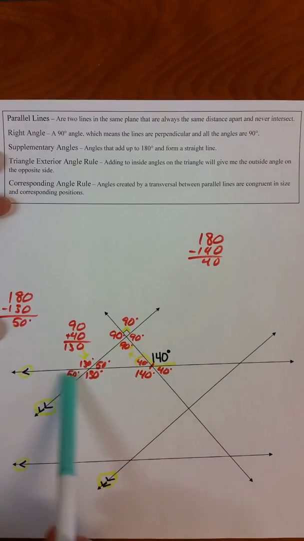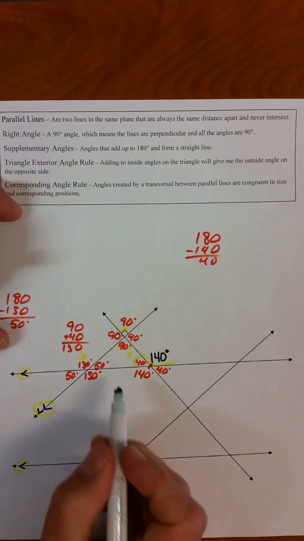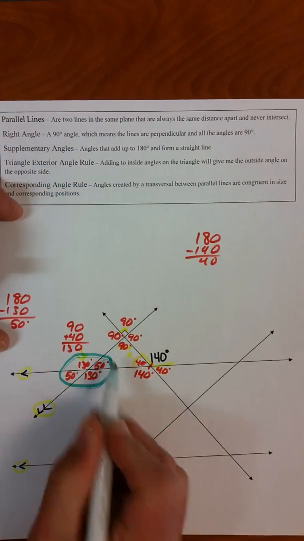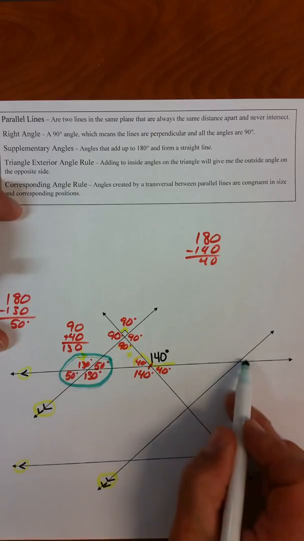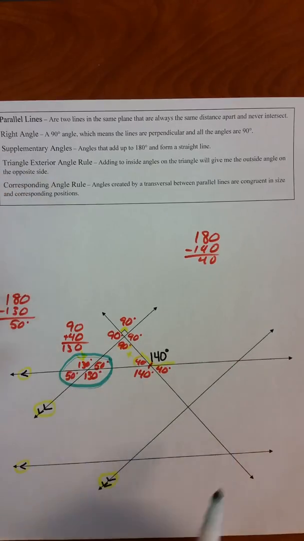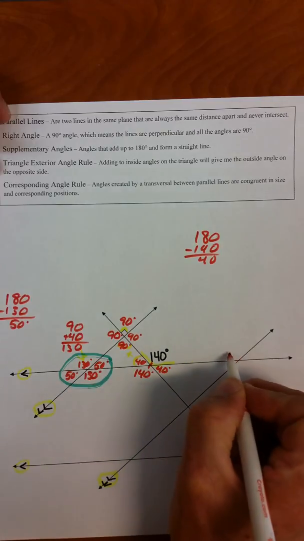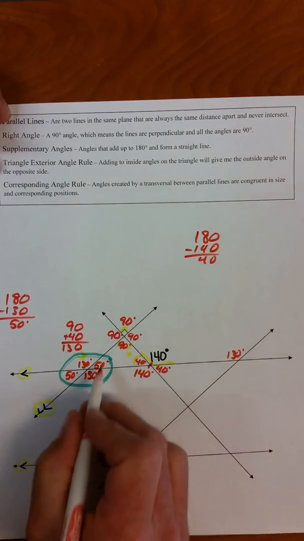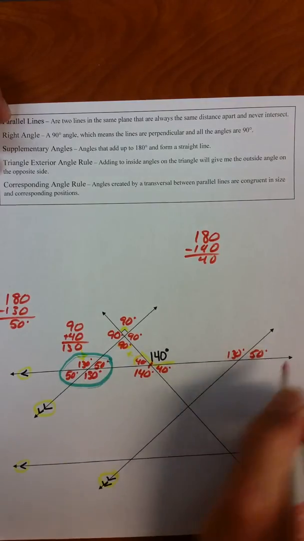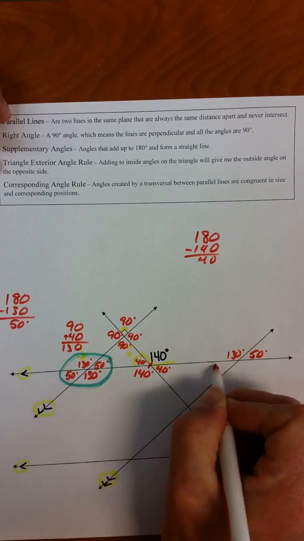So this section right here will then be the same as this section right here. So that means that I can add in all of those same values in the exact same position. So this big angle is 130 on top, and then 50 on the top line, and then 50 and 130.